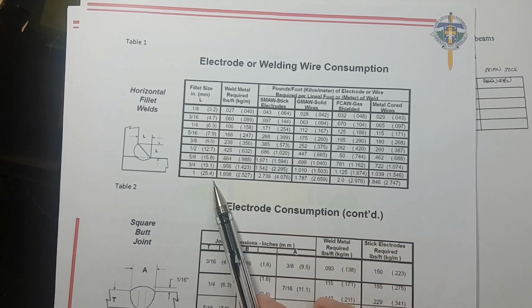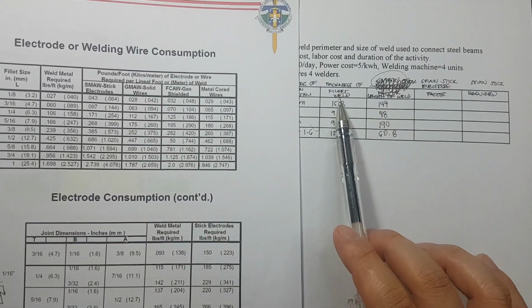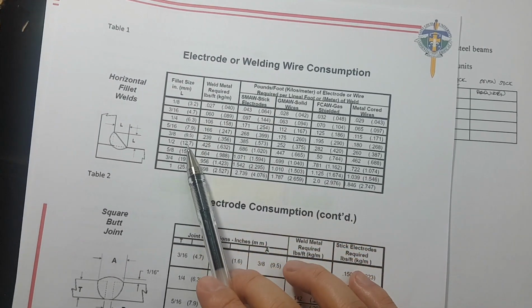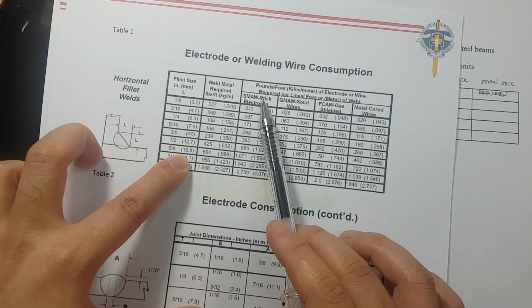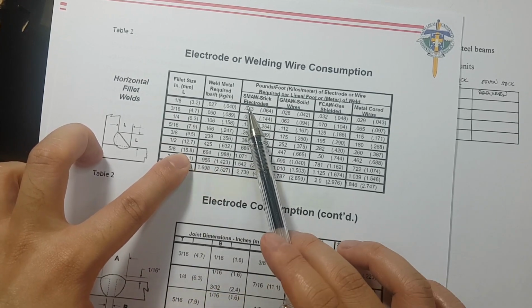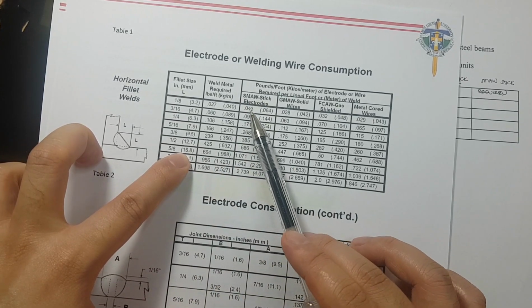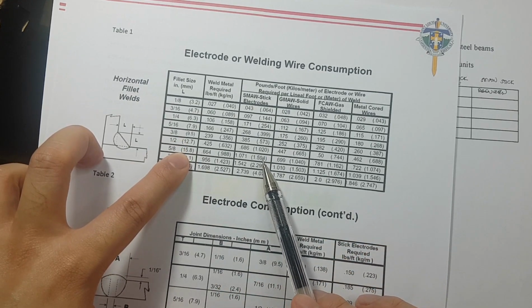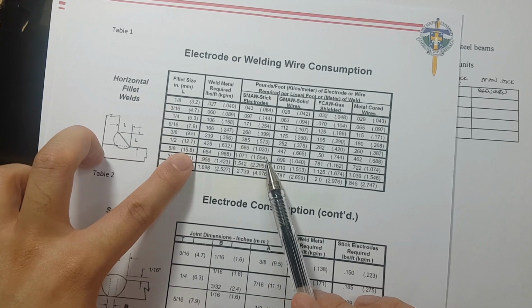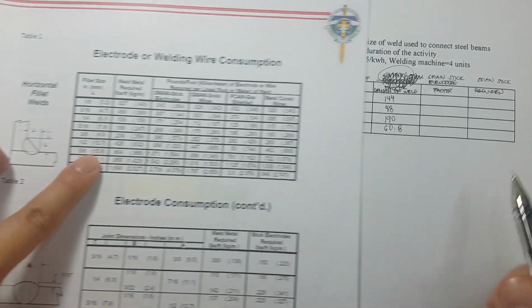This is the metric system. So, saan dito yung 15.8? 15.8 is this. Okay? Now, ang gamit natin is SMAW stick. So, this is English, this is metric. So, since nasa metric tayo, metric din tayo dito. Therefore, the constant or the multiplier is 1.594.